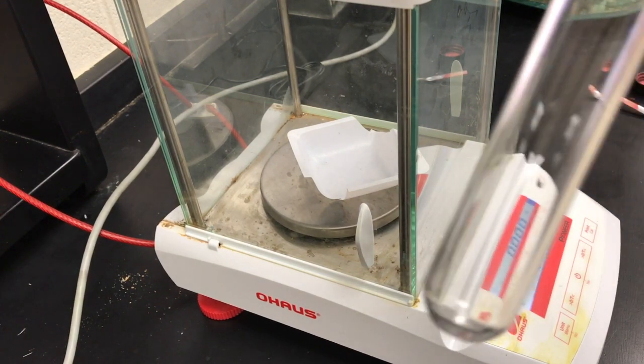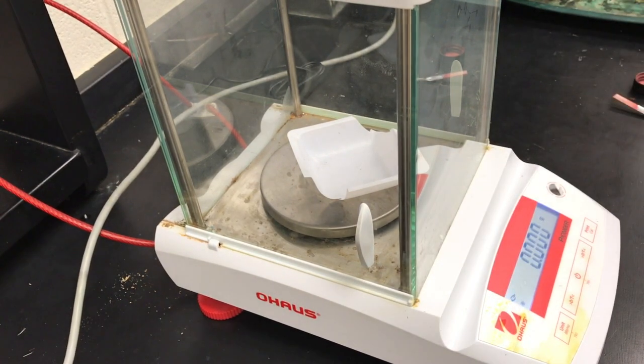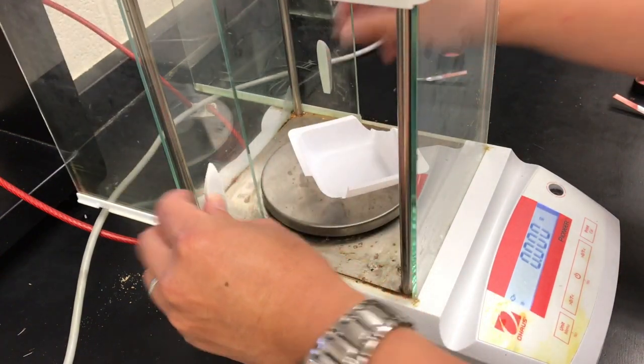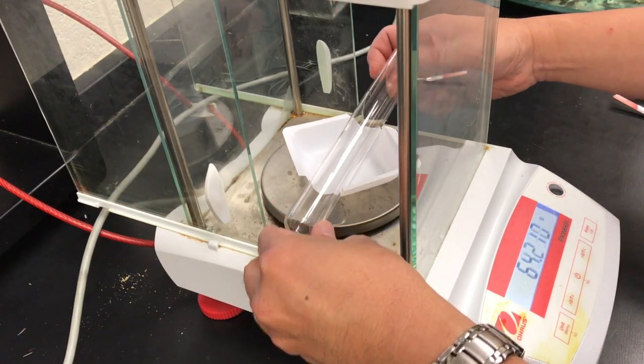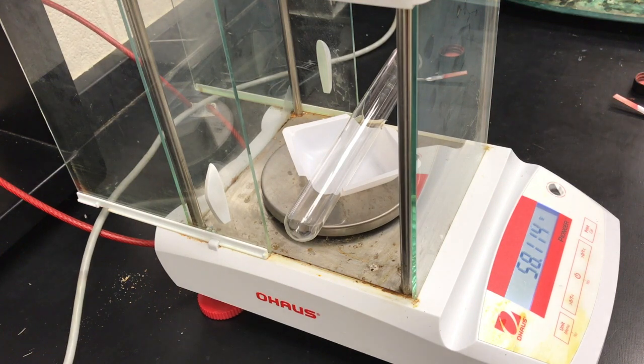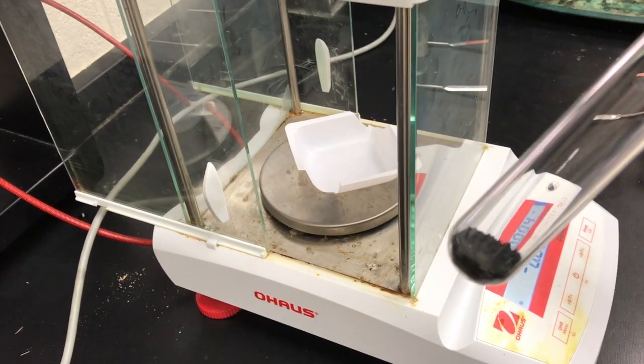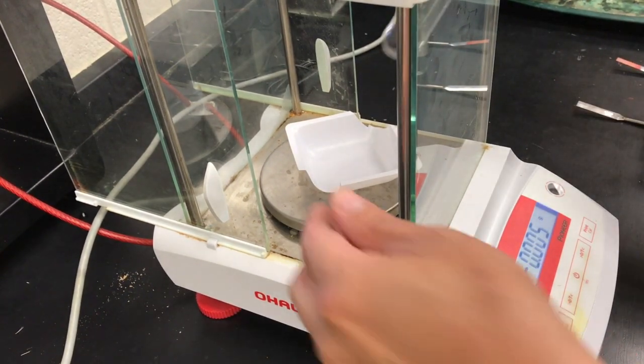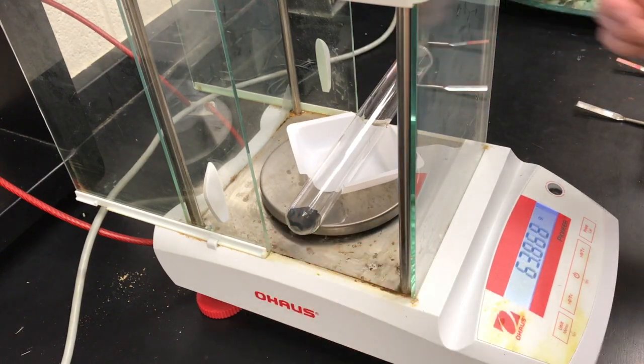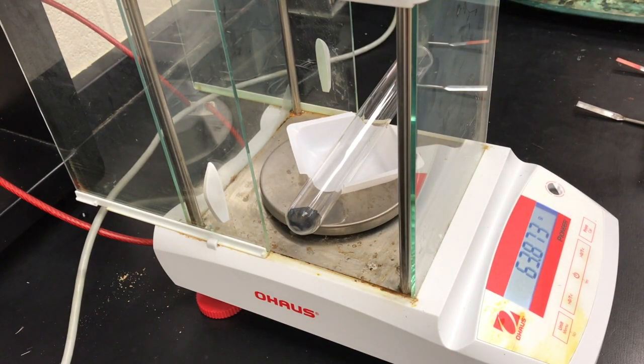Next, we're going to weigh the test tube for the second sample. Same method. And this one we're going to call 58.110. Now we're going to weigh our black sample. And it looks like 63.876.